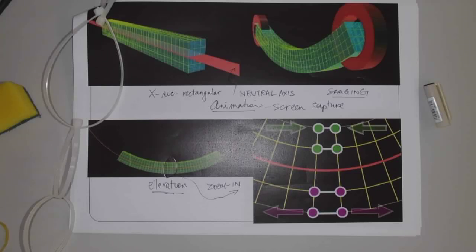Your left hand rotates like this, so to me, this is clockwise. And my right hand is rotating anti-clockwise. So this one clockwise, this one anti-clockwise, together, the beam will bend into sagging like that. Okay, that's what those two symbols mean. You try to bend your beam like that.